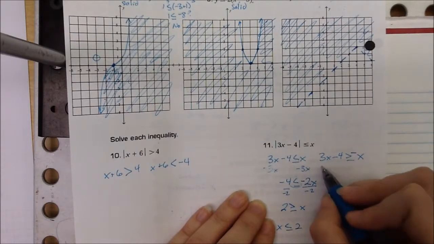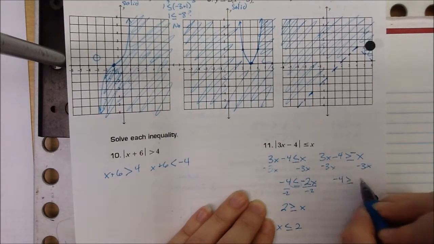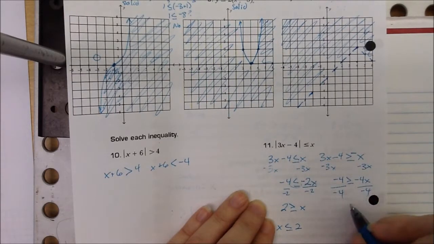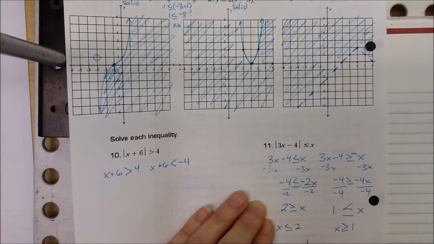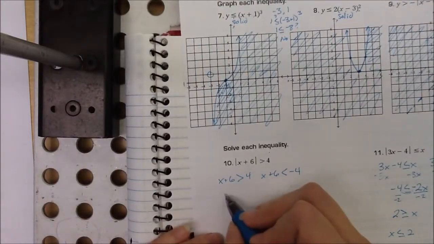Subtract 3x, subtract 3x. Negative 4 is greater than or equal to negative 4x. Turn the inequality around. 1 is less than or equal to x, or if you like, x is greater than or equal to 1. So, 1 is less than or equal to x is less than or equal to 2. Oh, sorry about that. And for this one, just go ahead and finish it up.